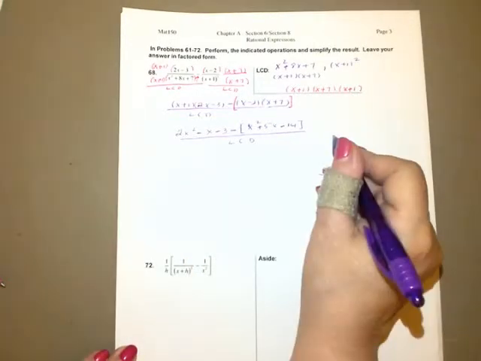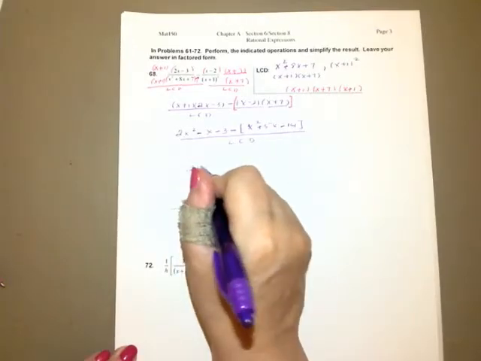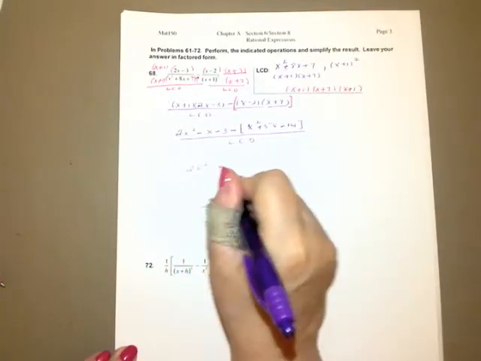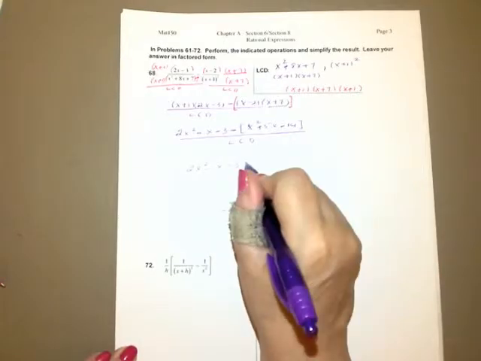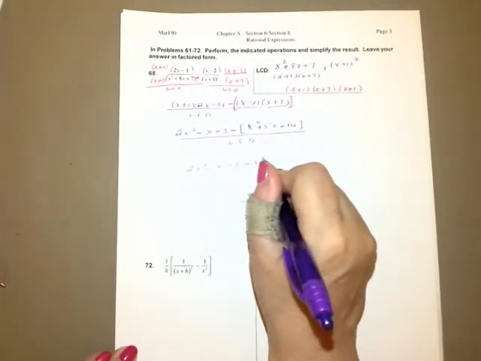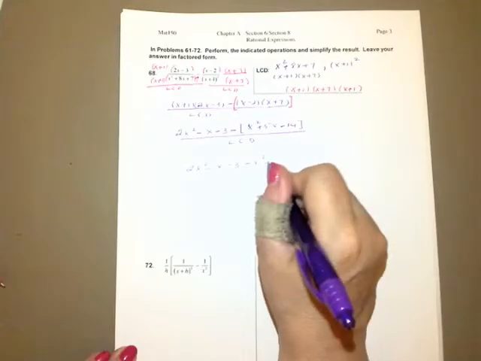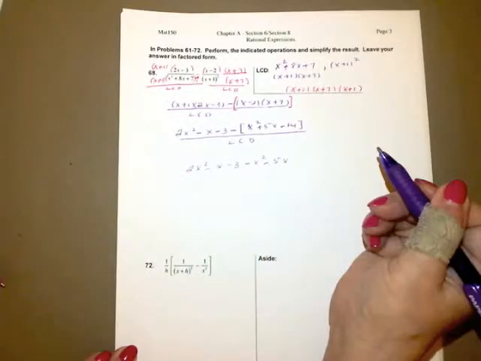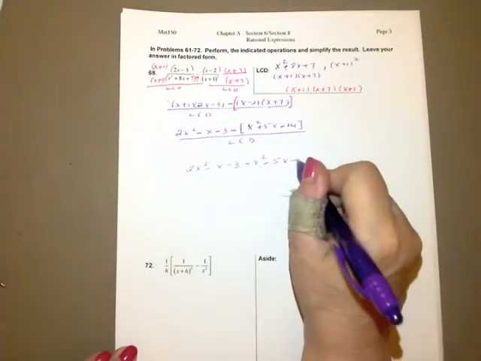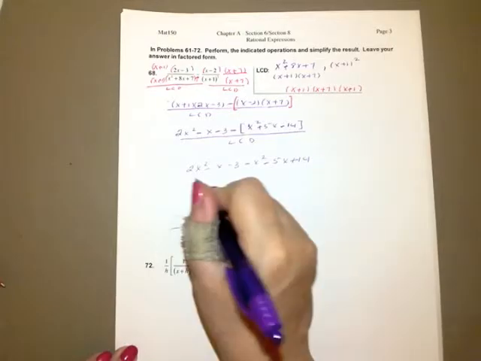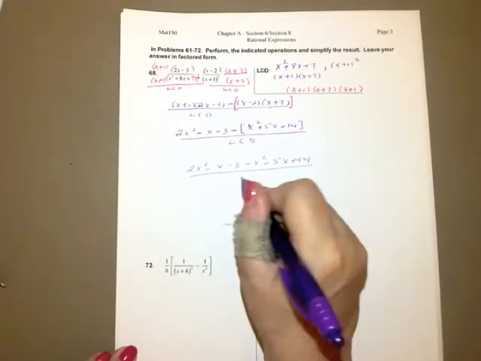So now I need to remove parentheses and then combine like terms. So I have a 2x squared minus x minus 3, subtract x squared minus 1 times plus 5x minus 5x, minus 1 times minus 14 plus 14. Again, that's all over the LCD.